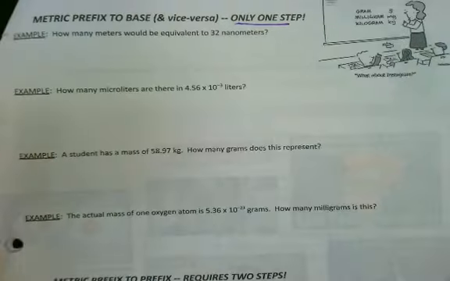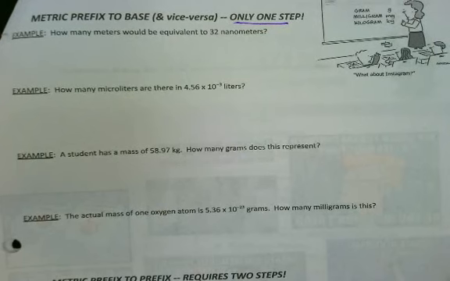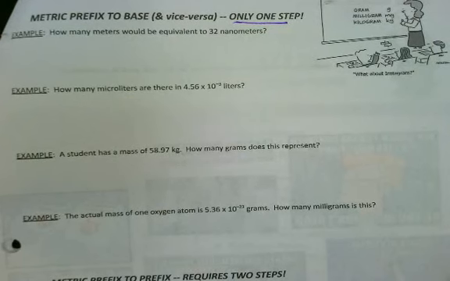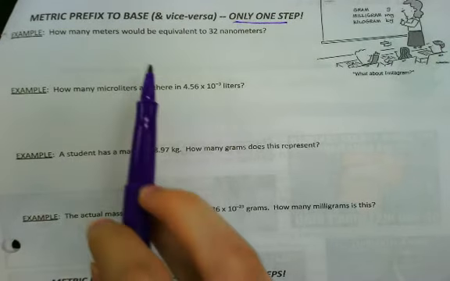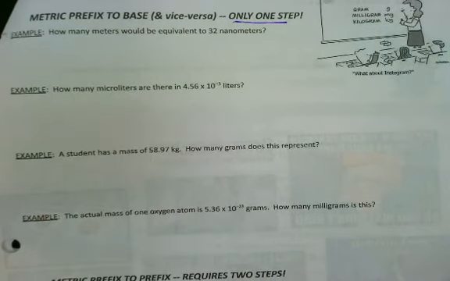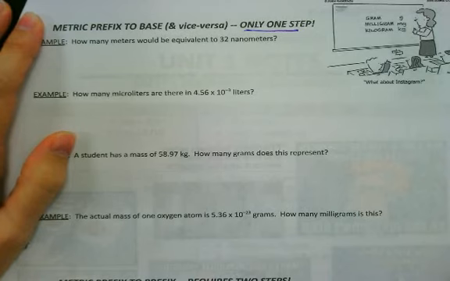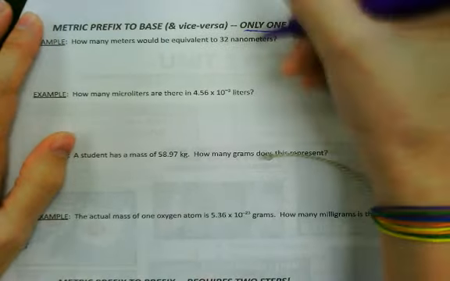If we're just going to go from a metric prefix to a base or a base to a metric prefix, these are going to be one-step dimensional analysis problems. So I'm going to do 2 examples with you, a metric prefix to base and a base to metric prefix conversion. This first one asks us how many meters would be equivalent to 32 nanometers.